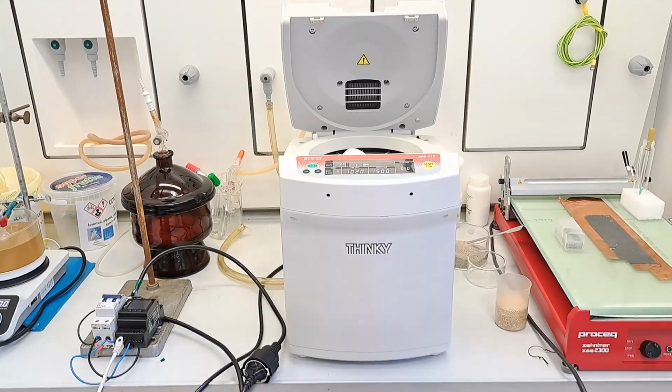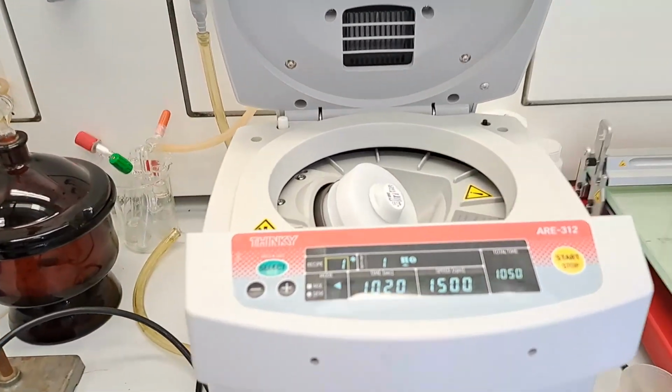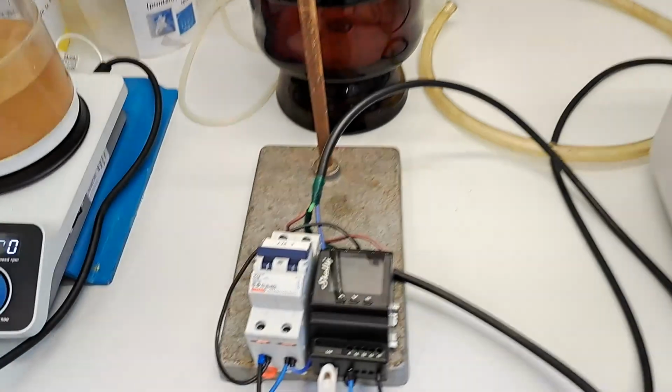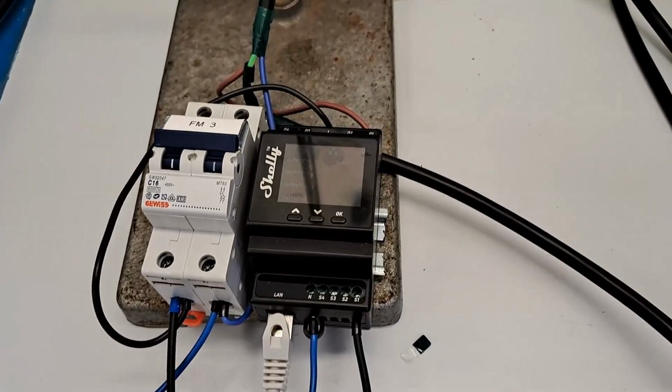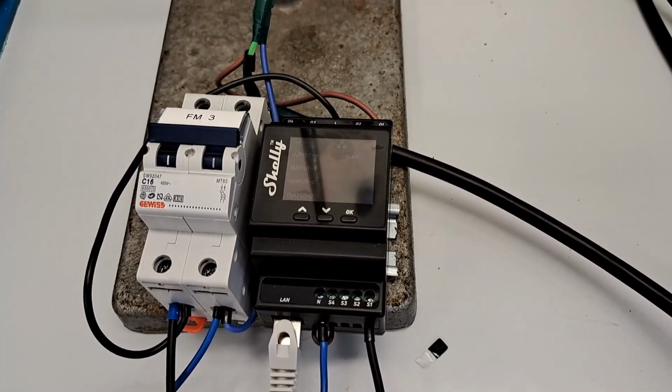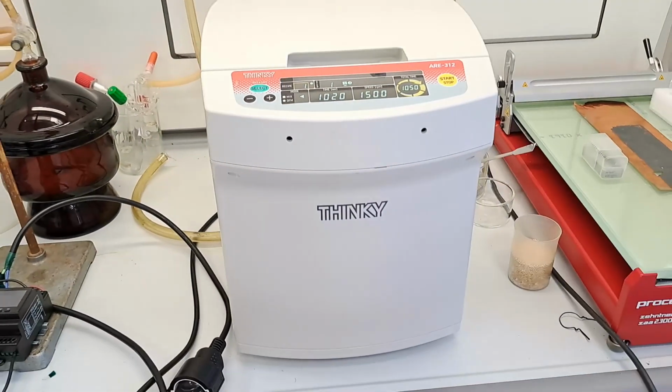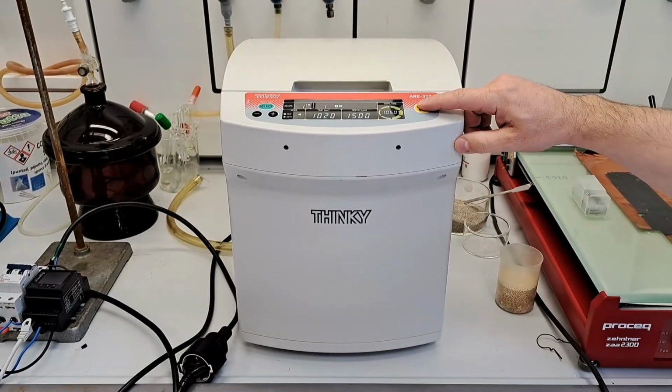Here we have our mixing machine and we have our temperature sensor. We have our actuator here. It can turn off and on our mixing machine. Now we are starting the process.